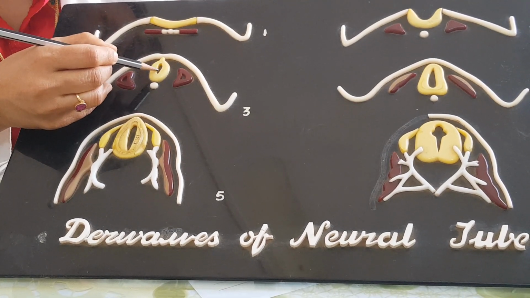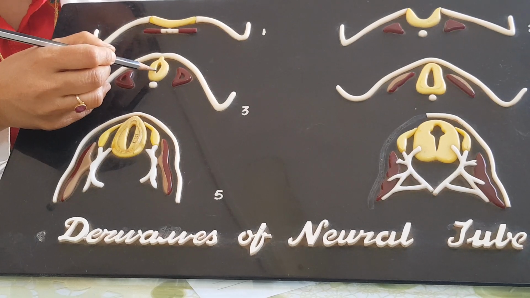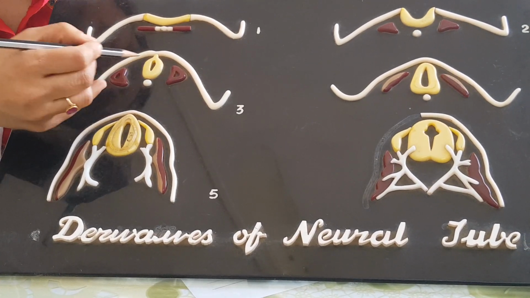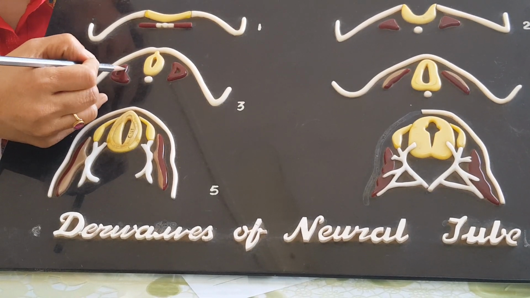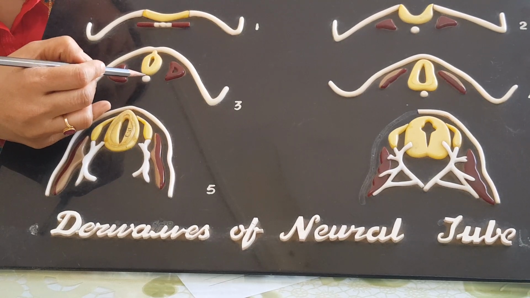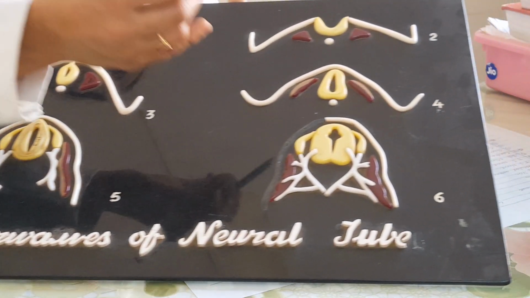The cavity inside the neural tube forms the central canal. These are the somites, which are formed from the paraxial mesoderm. This is the notochord. This is the surface ectoderm.